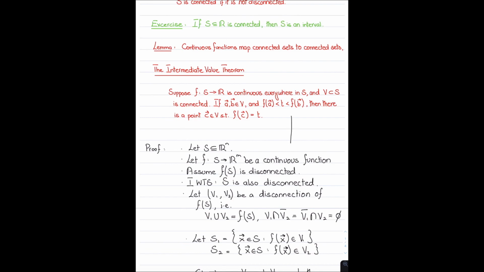So in other words, given any 2 points, let's say this is f of A and f of B, as long as the function is continuous, then for any value that lies between f of A and f of B, there exists a point such that if you evaluate the function at that point, you will get that value. So let's say this is f of A, and this is f of B. Then there exists a C such that f of C is equal to t. That's basically the idea.